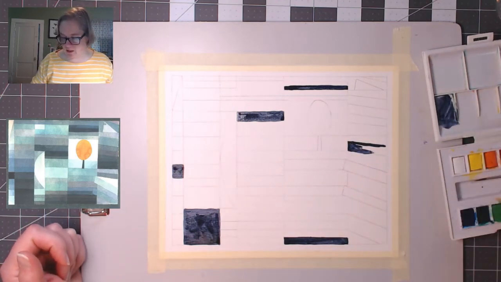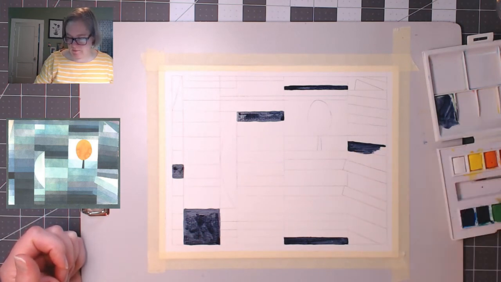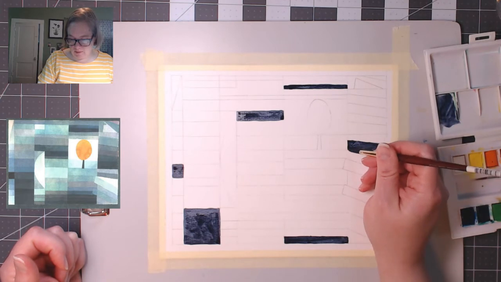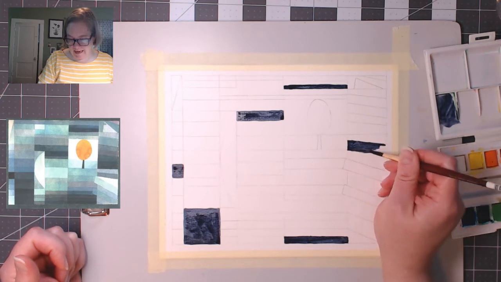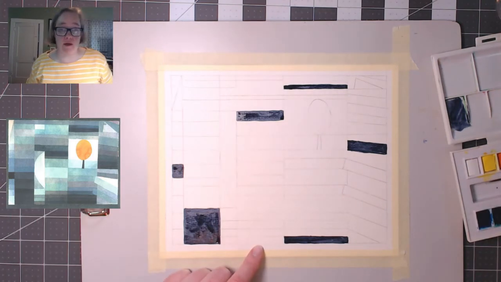This weirdo paper is like, no, I don't want to absorb paint. That's not what this paper is supposed to do, absorb paint. Okay, I'm going to call those our darkest darks.